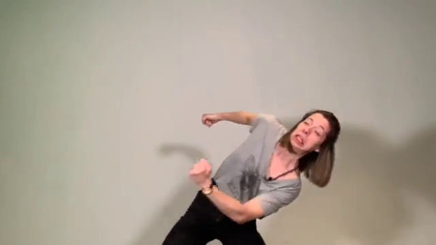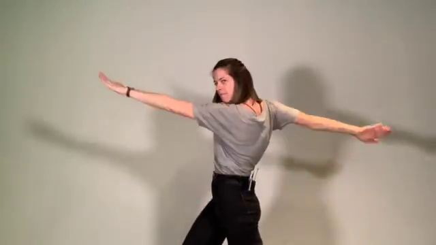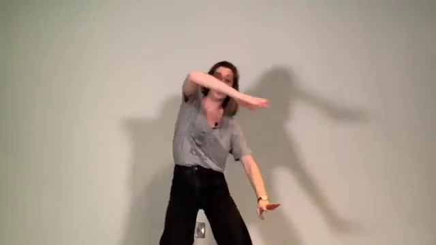Strong movement. Weak movement. Heavy. Light. Sharp. Sharp. Smooth.